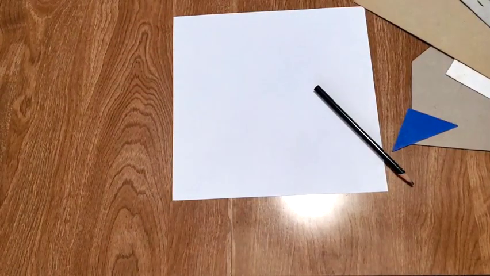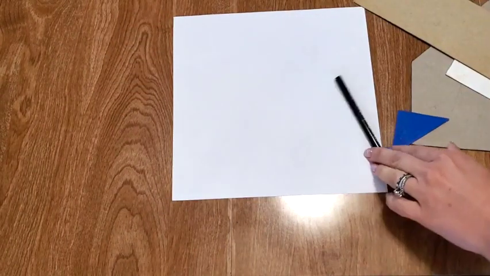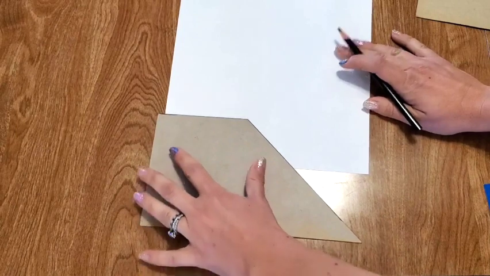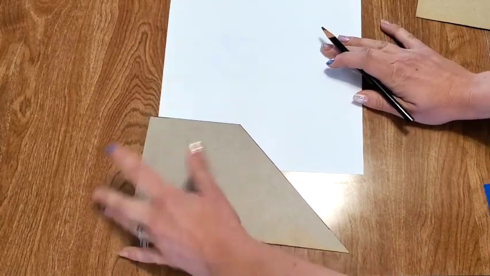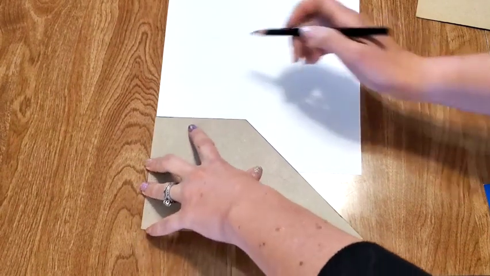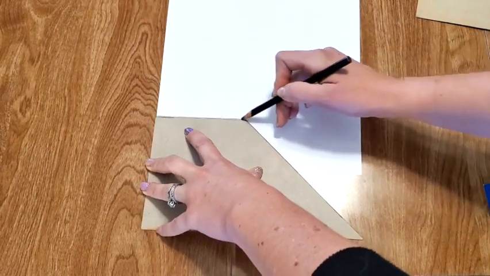So when doing our foreground, we're just going to start with shapes, but always think about balance and the way our design works, right? So I have this template. We're all going to have different templates. Watch first, and then you'll go ahead and do it. So I'm going to use my template. I don't have to use the whole template. I could just put it wherever I want, hold it down, and trace.